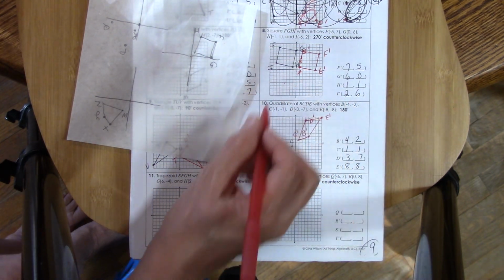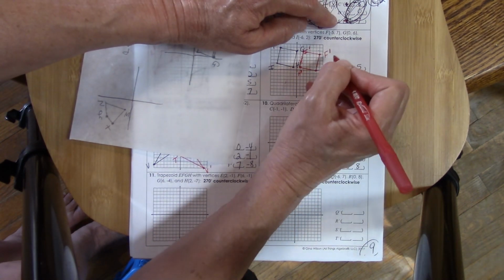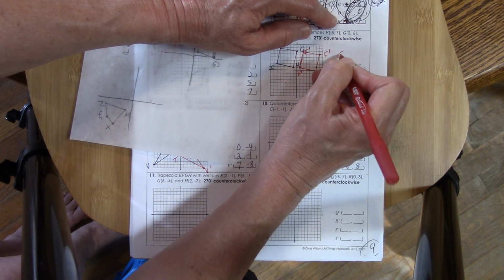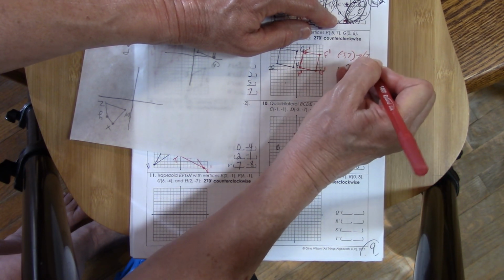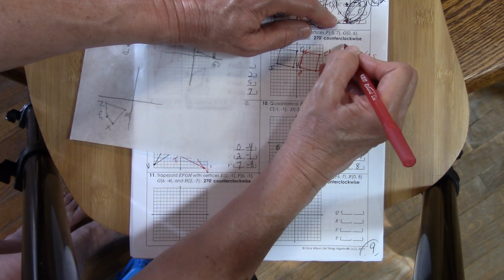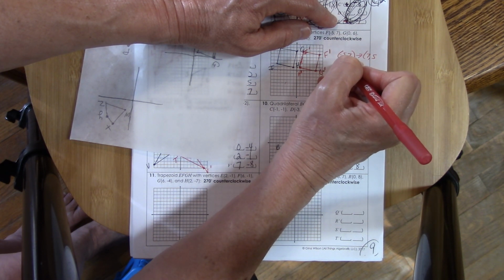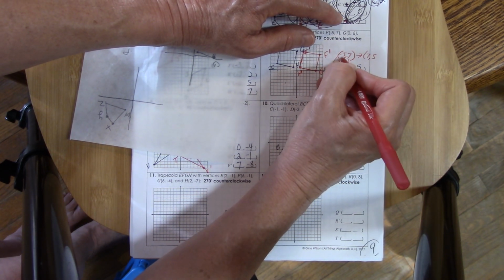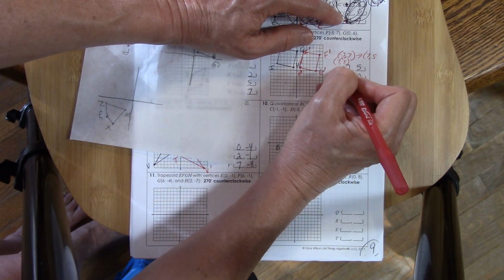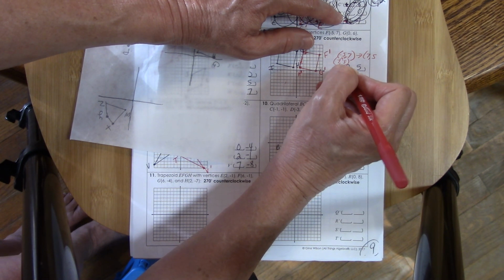So what have I done? Let's take this point here, F, which is at negative 5, 7. I go from negative 5, 7 to 7, 5, okay? Let's look at this, 7, 5. What have I done? I've swapped my X and Y, haven't I? And I've made this one the opposite of what it was.